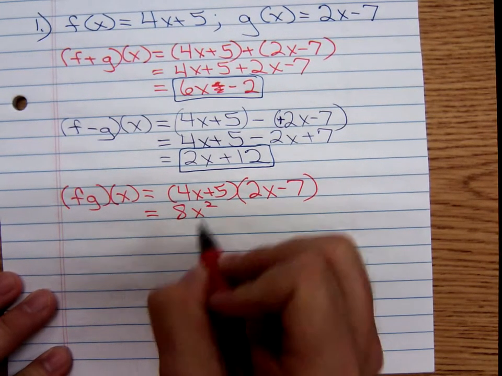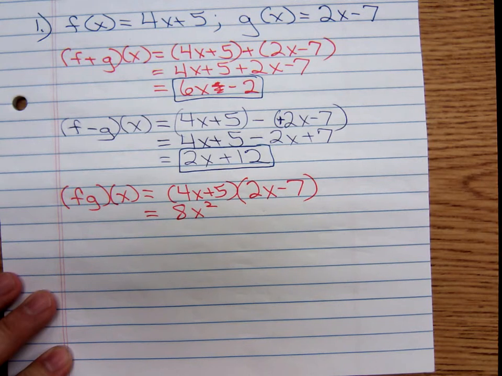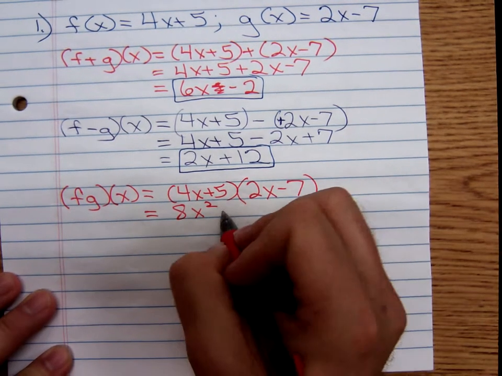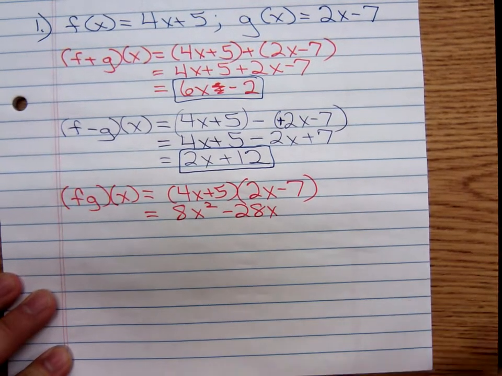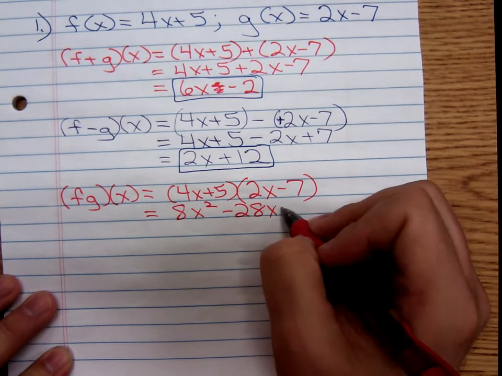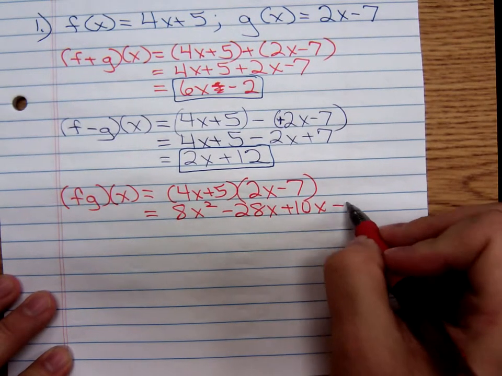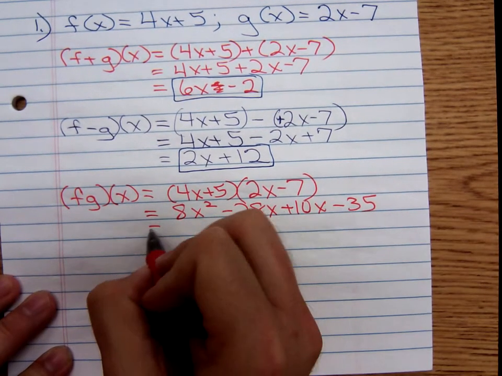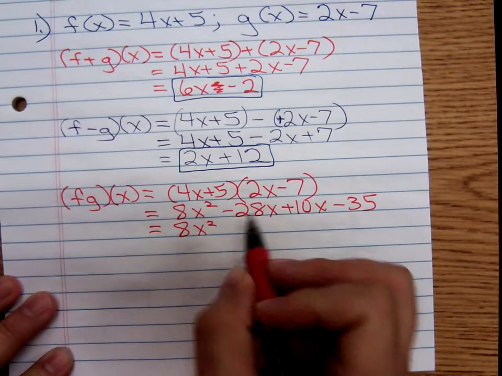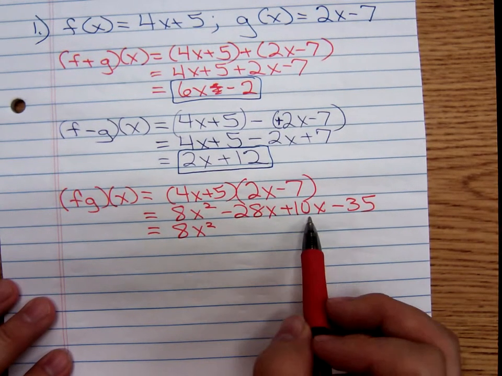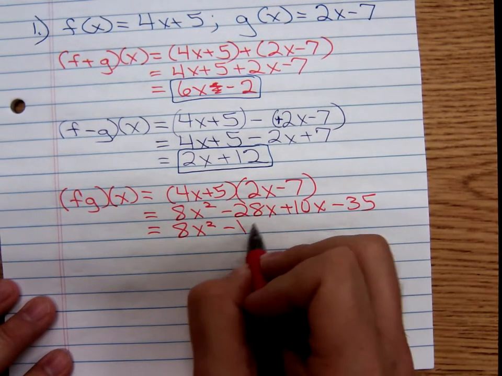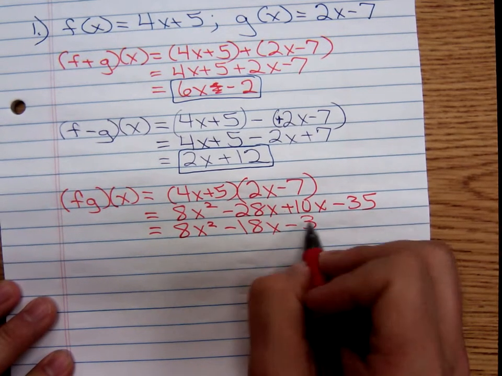First, outer, minus 28x, inner, plus 10x, last, to give us an 8x squared, negative 28x plus 10x, that's a minus 18x, minus 35.